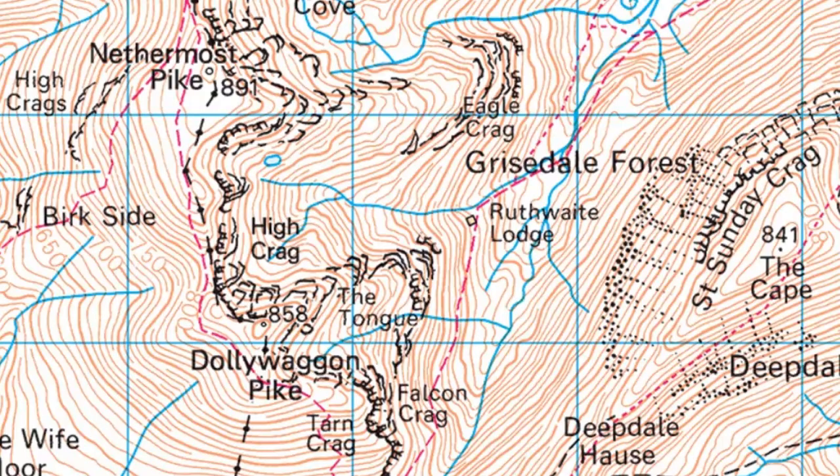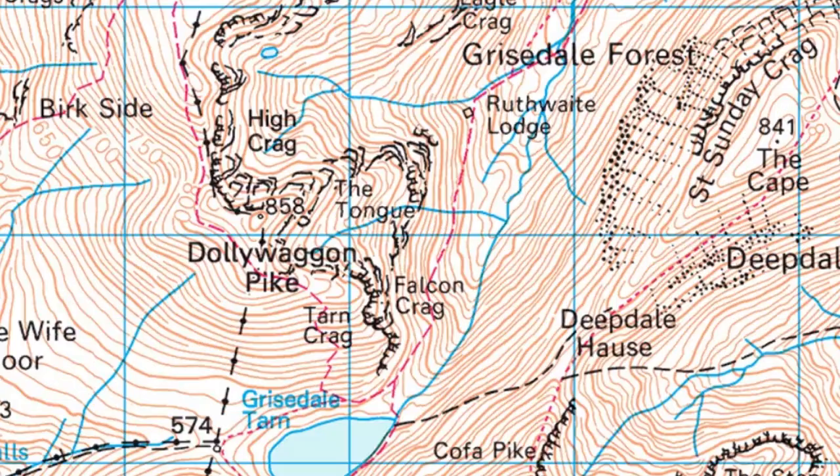So let's use an arrow for that. If we were to come off Dollywagon Pike, down the Tongue, pretty much over Ruthwaite Lodge with this stream to our left, down this bridleway, we'll get to a point there underneath the A of Grizedale where the public right-of-way crosses the stream. So that was the photo location. Our answers were taken from the A of Grizedale.